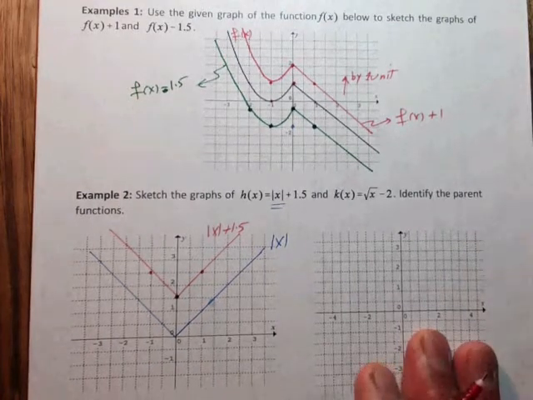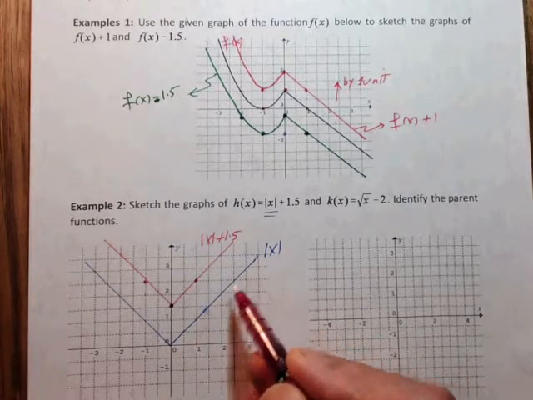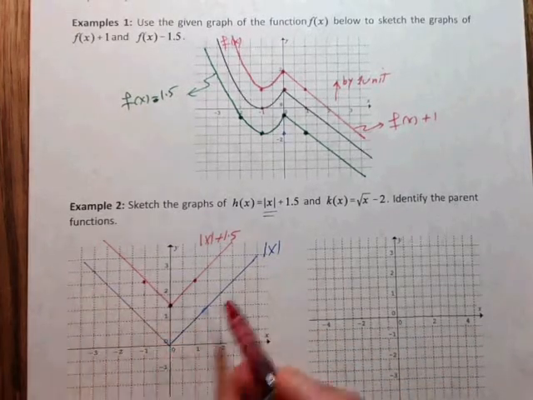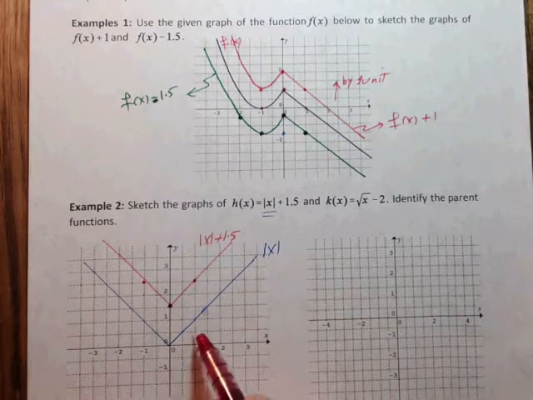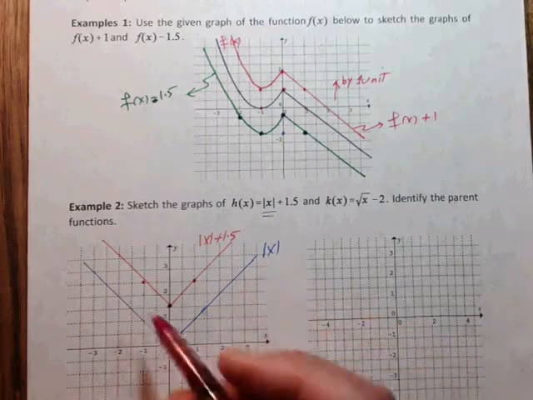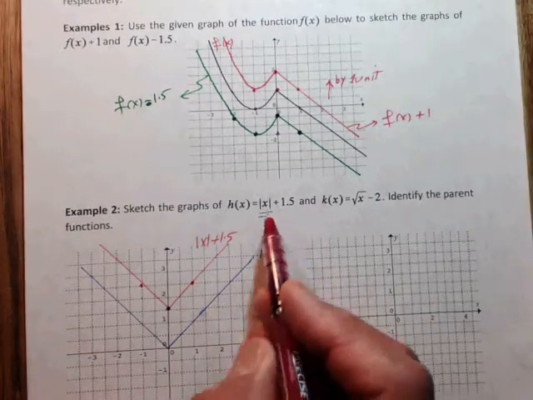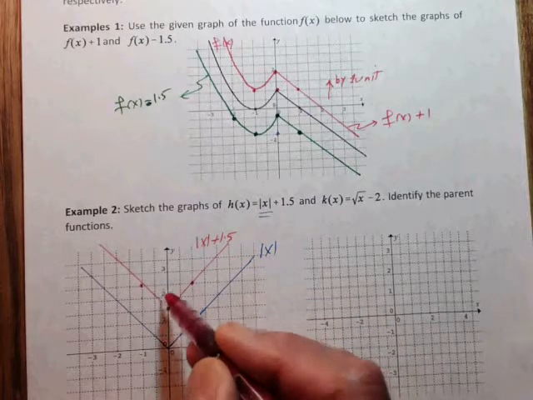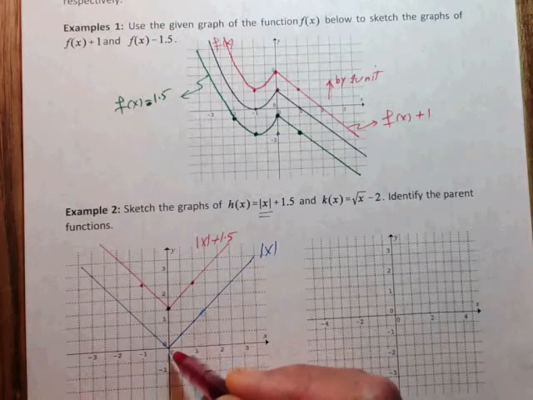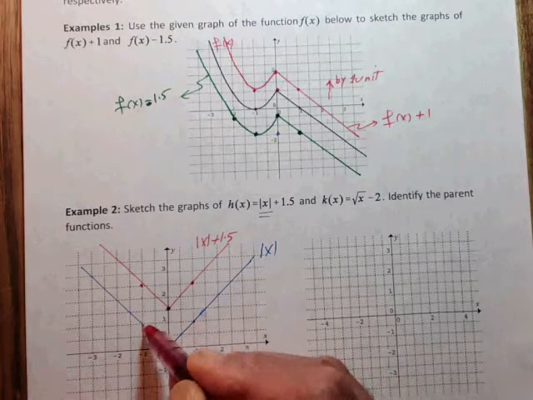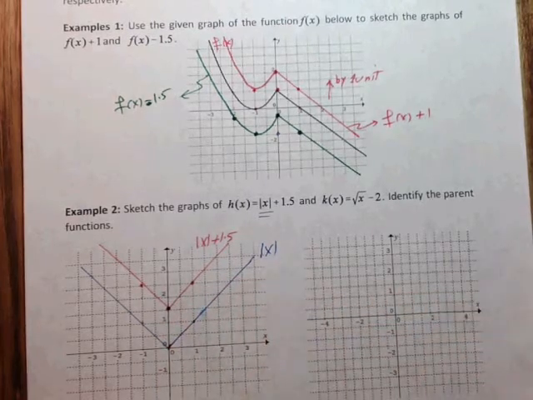So maybe do this, let me do it again. This is the graph of absolute value of x from the previous section, the V shape, goes through 0, 0, 1, 1, 2, 2, and so forth. And then to get the graph of absolute value of x plus 1.5, you just move it up by 1.5 units, you get this red one. So every essential point, like this point and this point, they all go up by 1.5 units, and the shape remains the same.